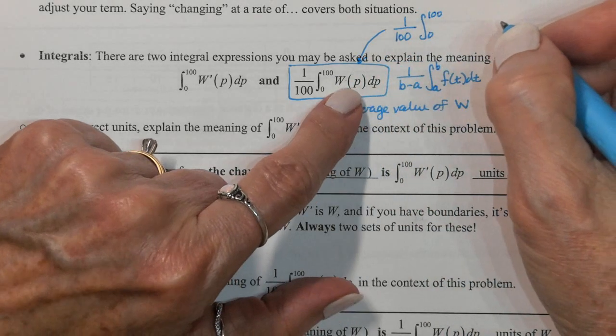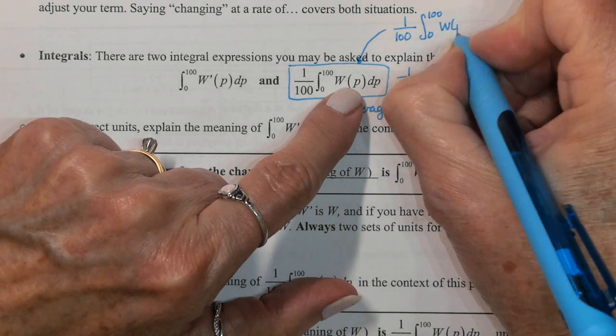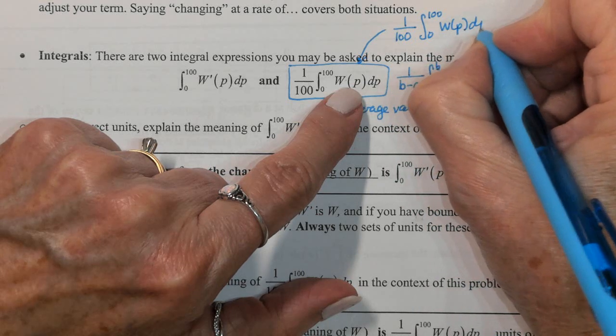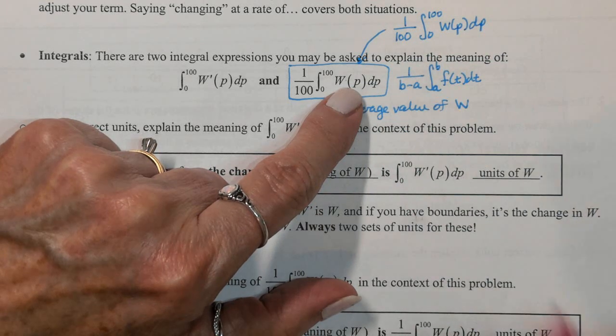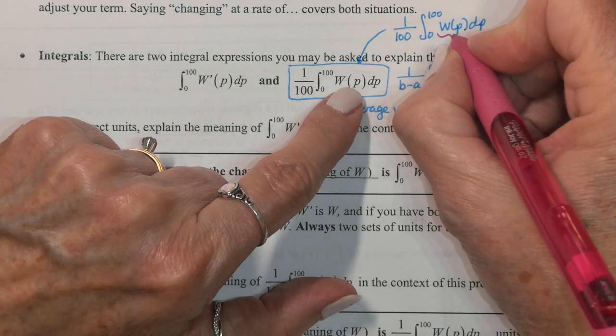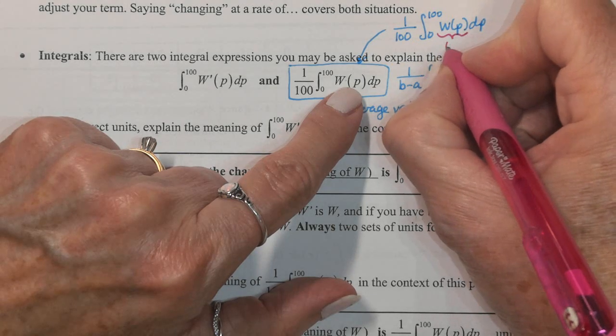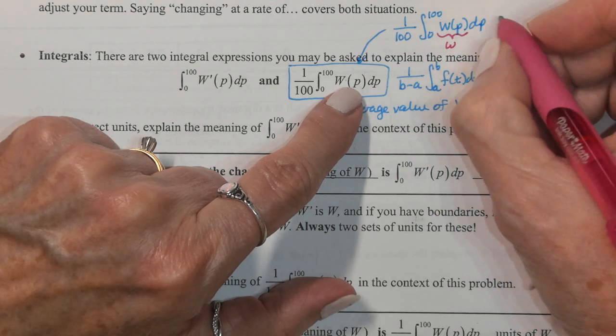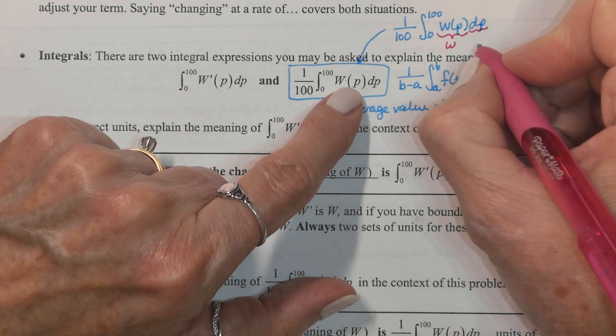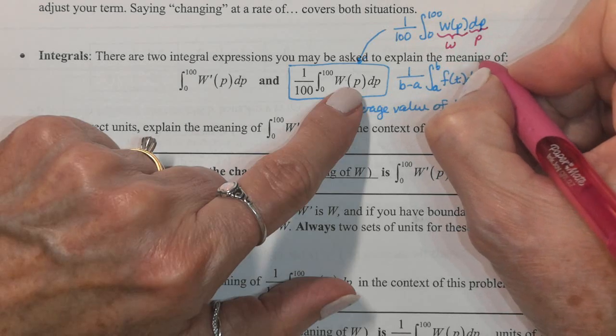I'm going to write W of P, dP. What would be the units? Well, what would be the units on W of P? Whatever those are, we'll call them W units, okay? What would be the units of dP? Well, we'll call those P units, yeah?